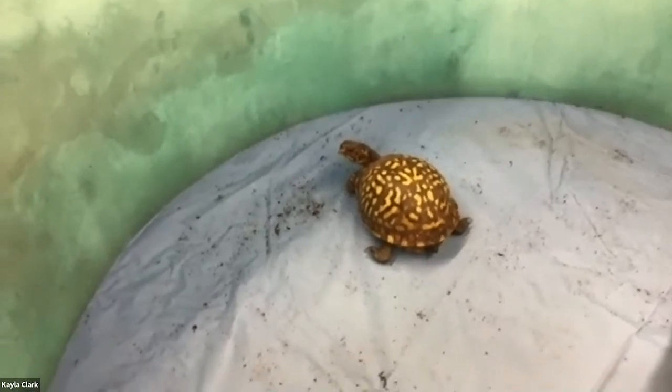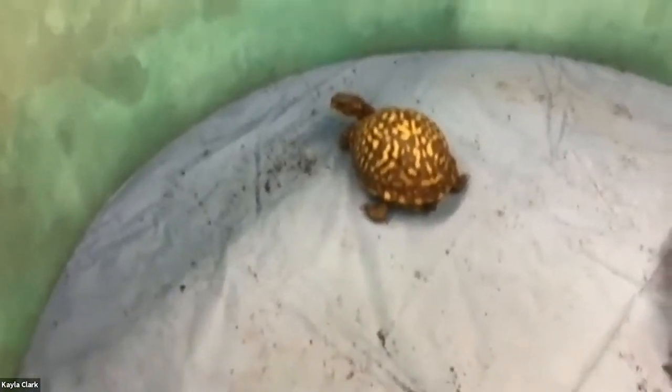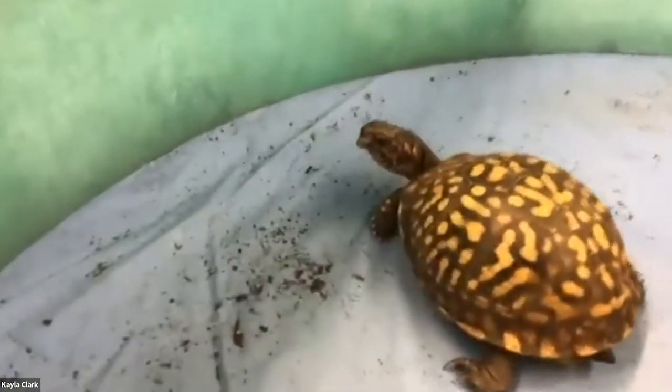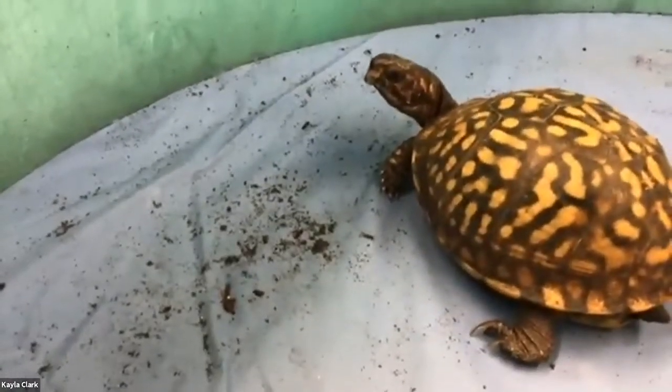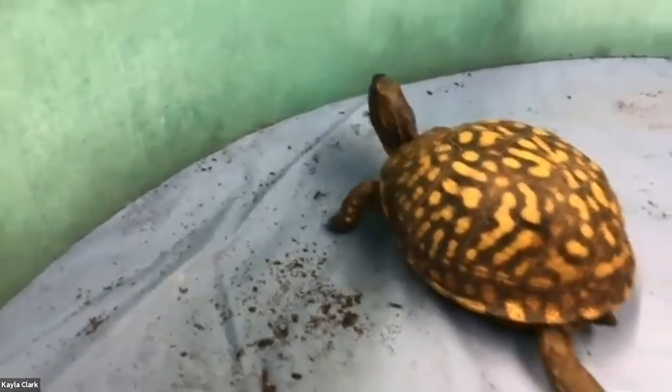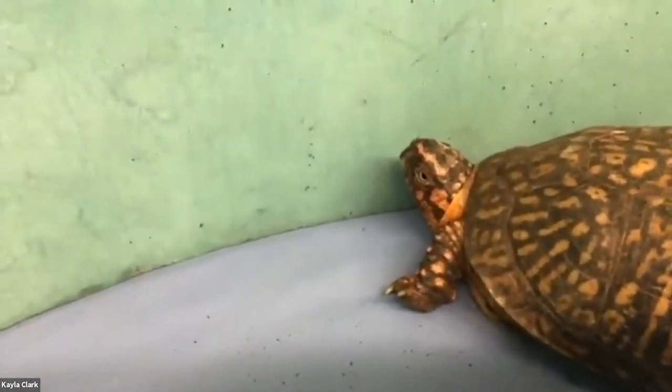But while we're talking about color, and this might be a little hard to see on this device, but I'm going to try and get up a little bit closer. Notice the color of this particular turtle's eyes. And then in comparison, we'll look at this, another eastern box turtle. But when we look at this one's eyes, what color do you see? You can add it to the chat box.